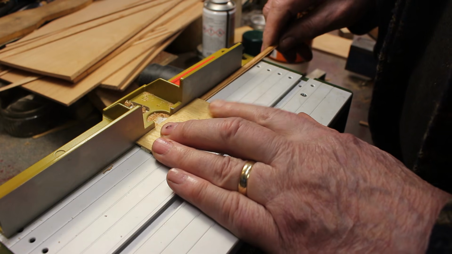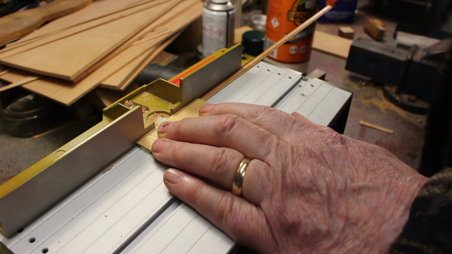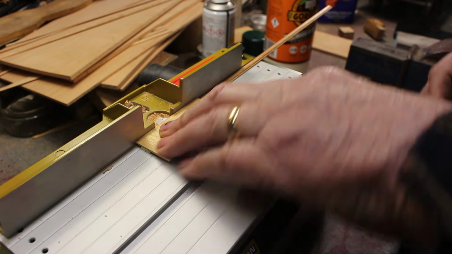I think that's a great idea, so it keeps my fingers away from the cutter. So we'll give that a go.